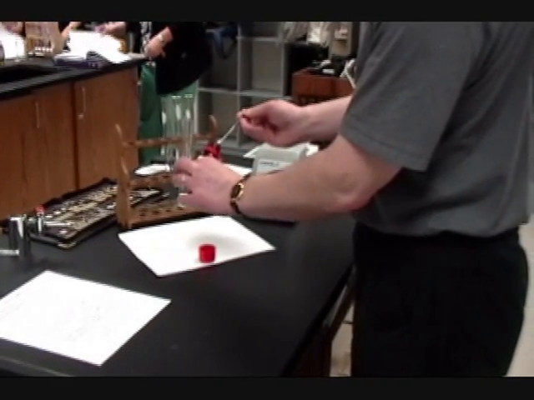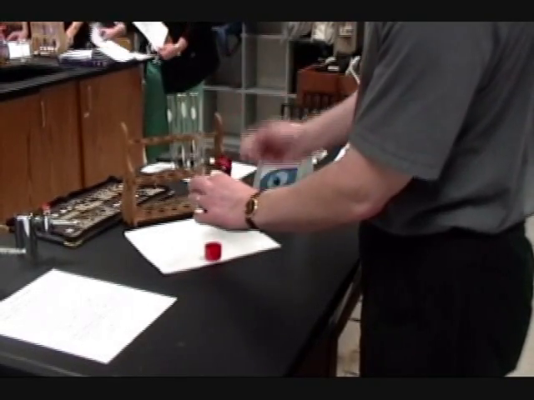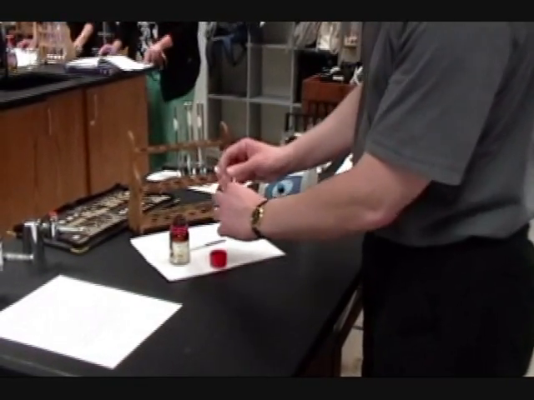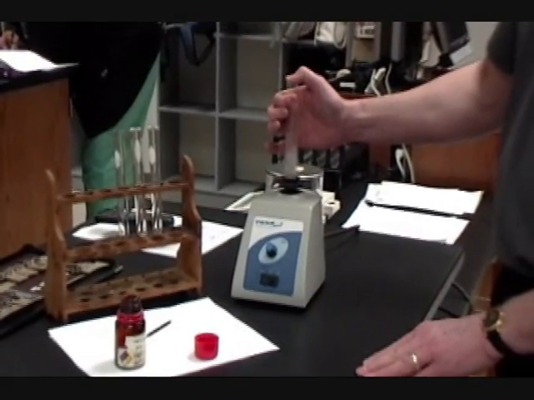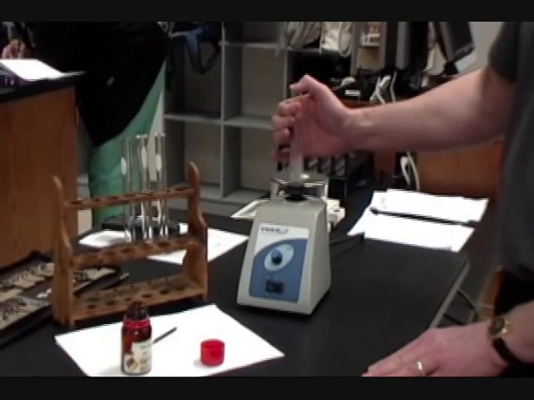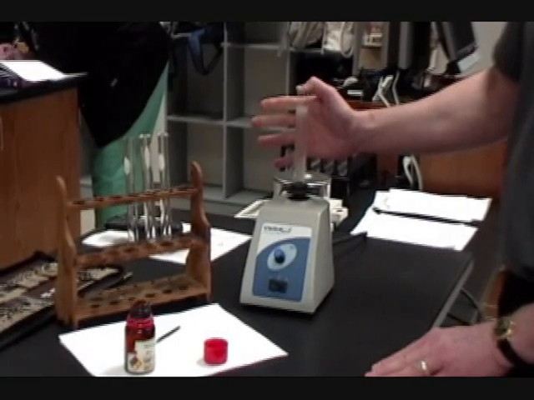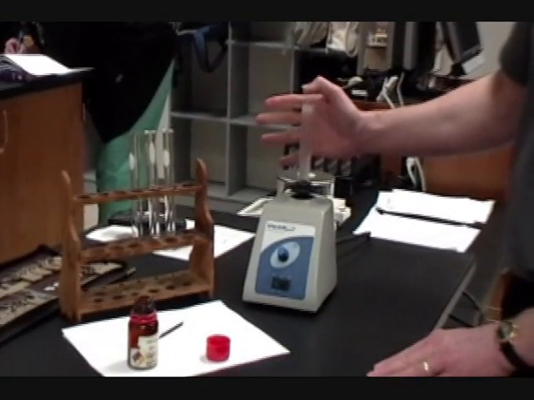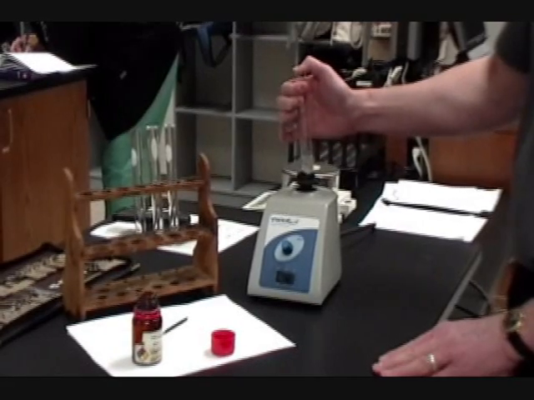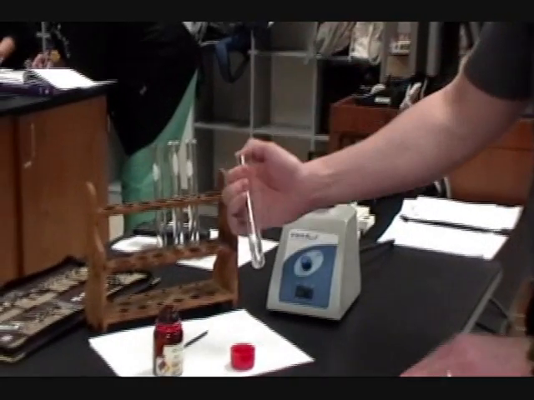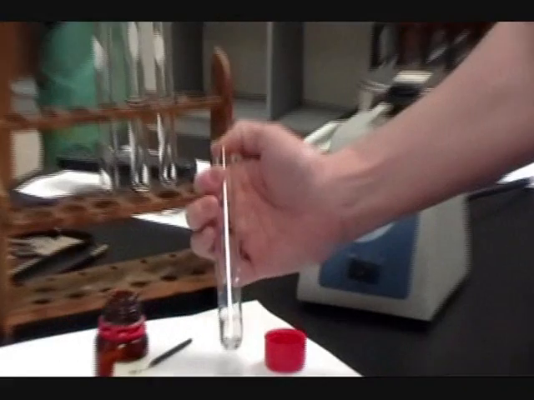Carefully place the test tube into the rubber holder on the top, and with some light pressure on the top of the test tube, push down and allow that vortex motion to dissolve the ammonium chloride. Keep it pressed down and mixing for about 20 seconds at a time. Look at your sample and ask yourself, has the ammonium chloride dissolved? If it has, then you have to keep adding more, vortex it for some more time, and you'll keep adding ammonium chloride and then vortexing.